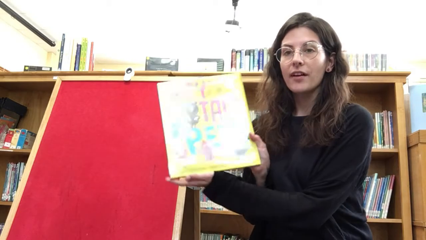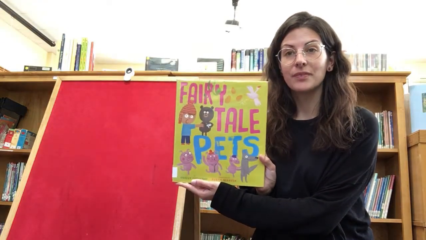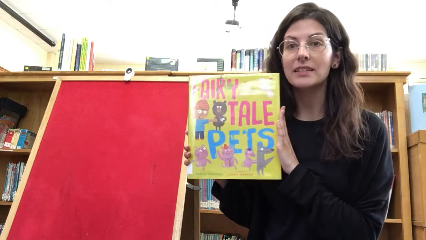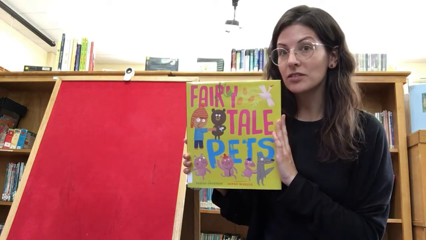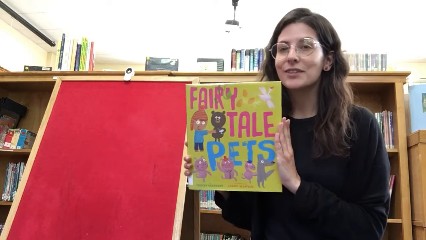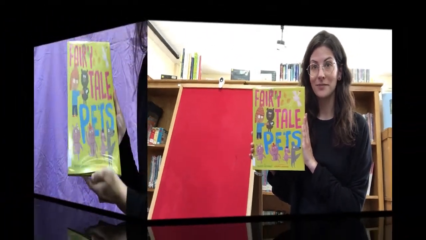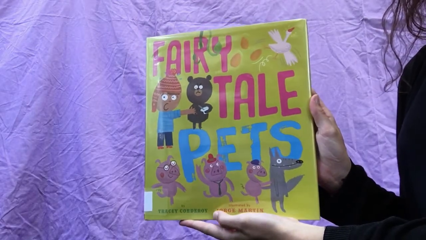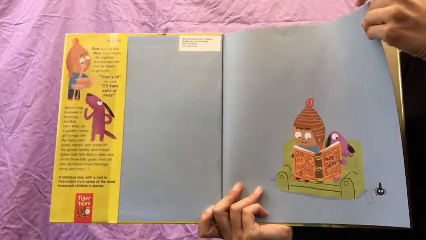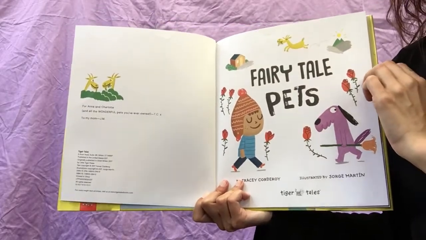This book is called Fairy Tale Pets. It's written by Tracey Corderoy and it's illustrated by Jorge Martin. This one is its own fairy tale, but it takes a lot of characters from lots of fairy tales that you probably will recognize. It actually takes a couple from some fairy tales we touched on today. So see if you can spot the characters from the stories that we talked about today. Fairy Tale Pets.